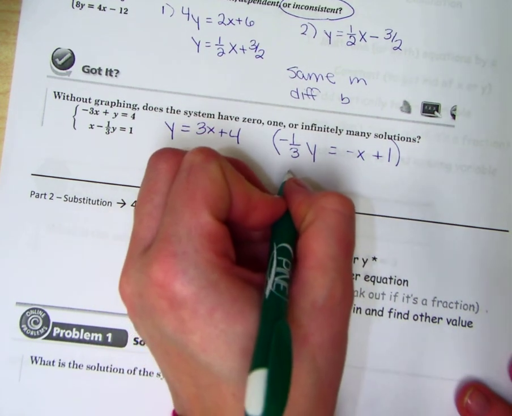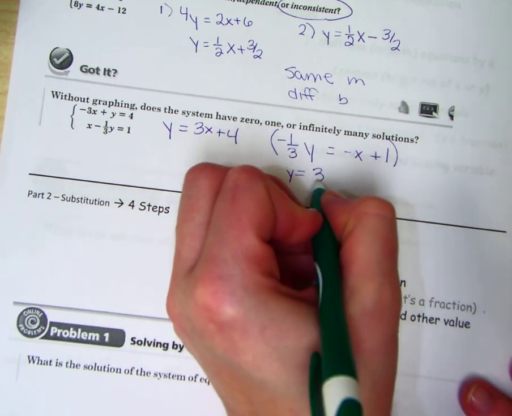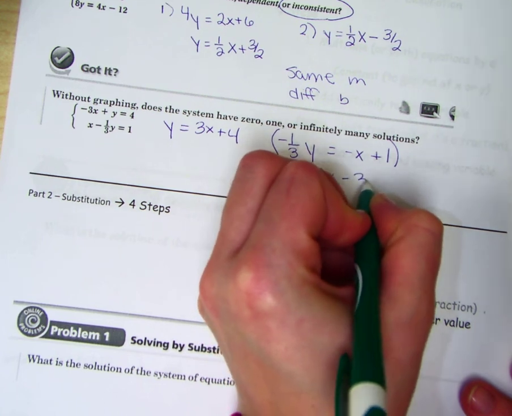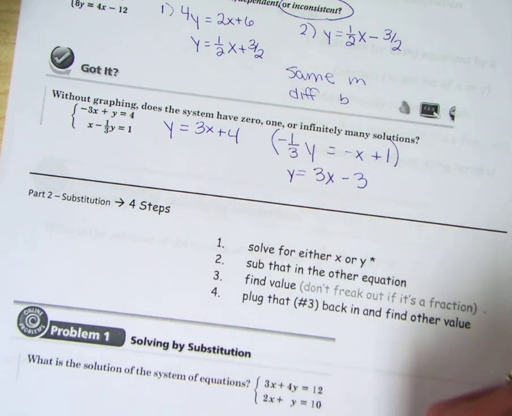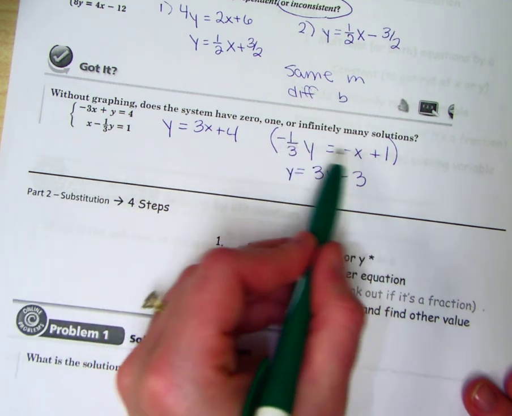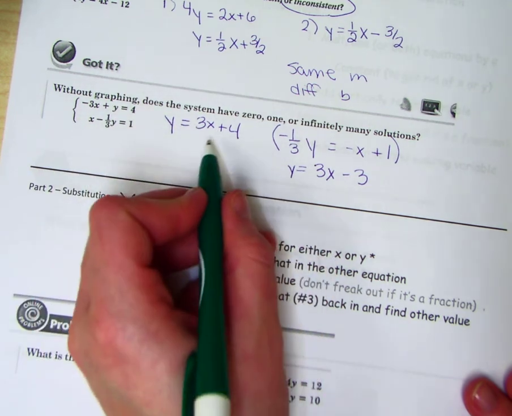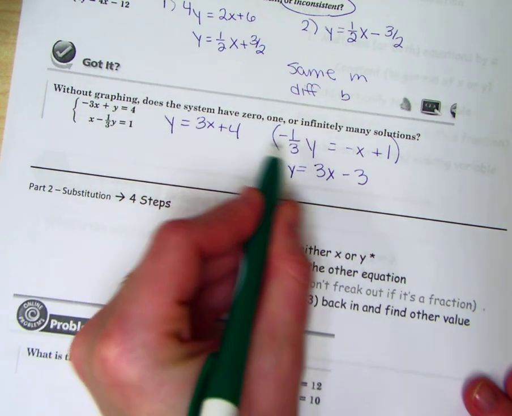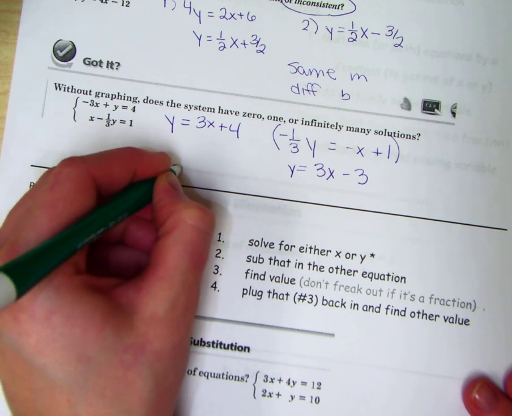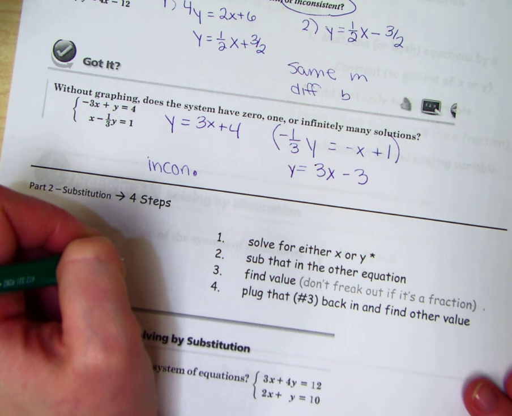So we get positive y equals positive 3x minus 3. I got that by multiplying by negative 3 to clear my fractions and the negative sign. These again have the same slope, different y-intercept, so this would be inconsistent, and there would be no solution.